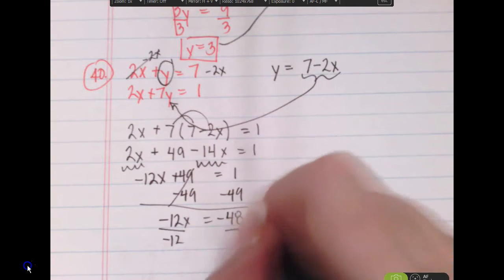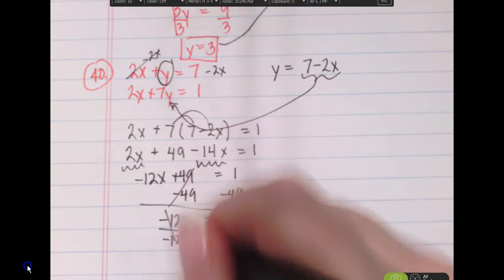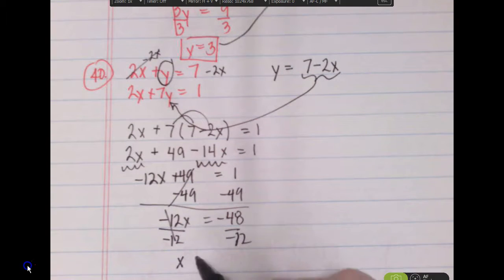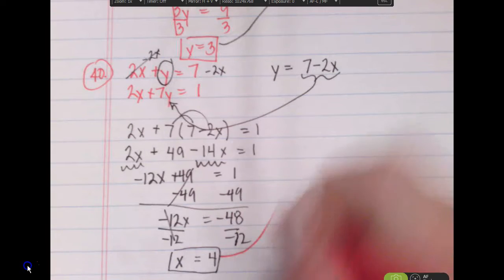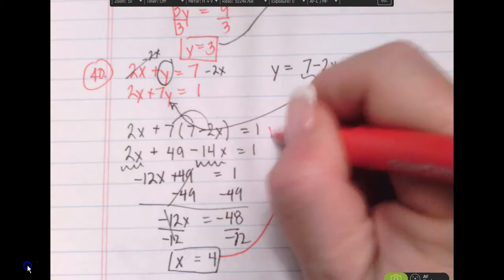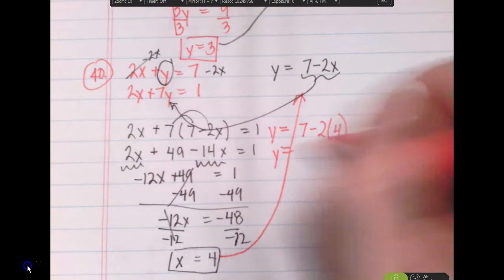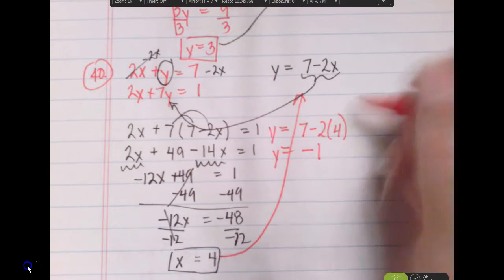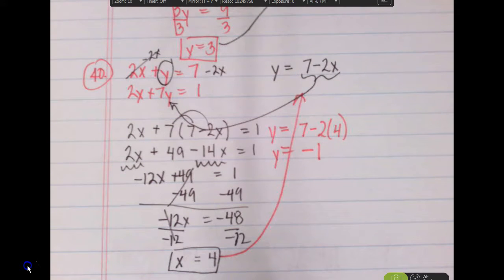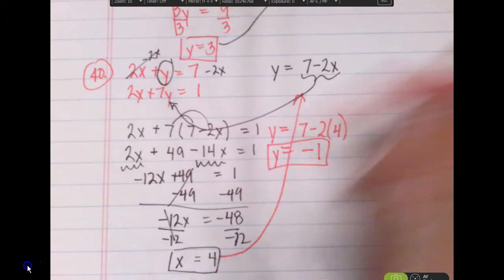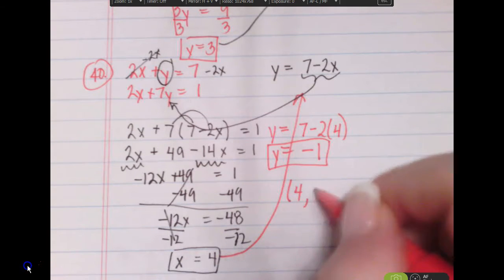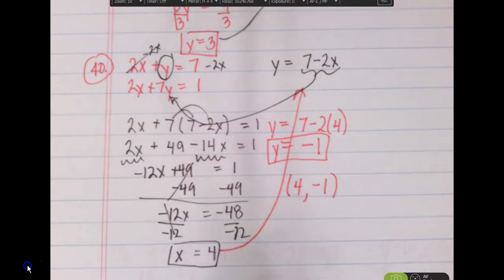And I was hoping that would happen because I know that 12 goes evenly into 48. So x equals 4. And now I'm going to plug that into my original. So I know that y equals 7 minus 2 times 4. Y equals -1. 2 times 4 is 8. So 7 minus 8 is -1. So I've got my two answers. So I'm going to write my solution to my system as an ordered pair.